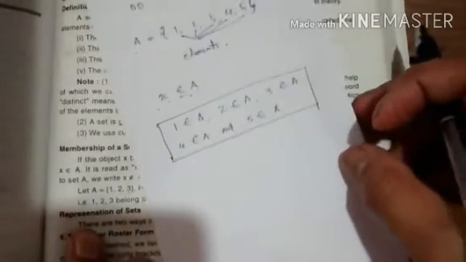This is what is called the membership of a set, or element of sets.